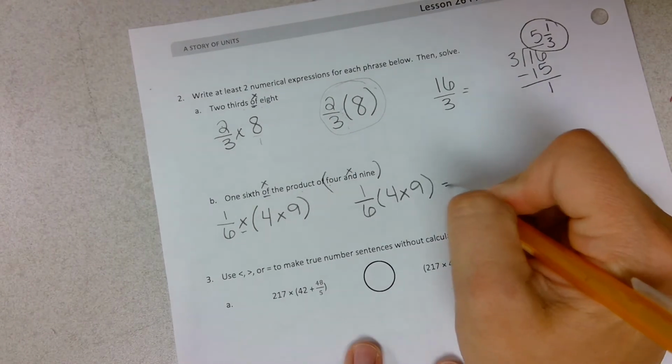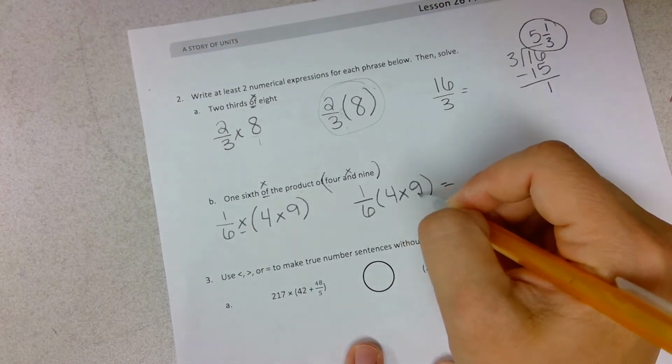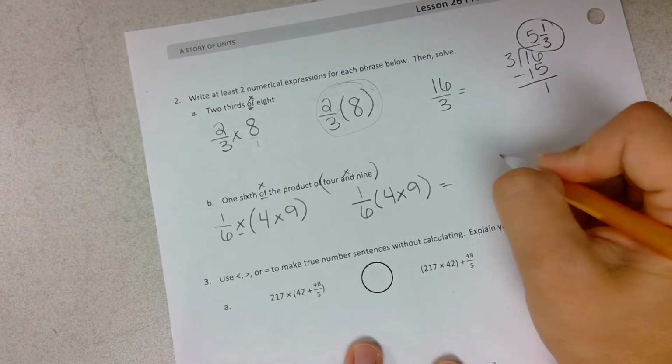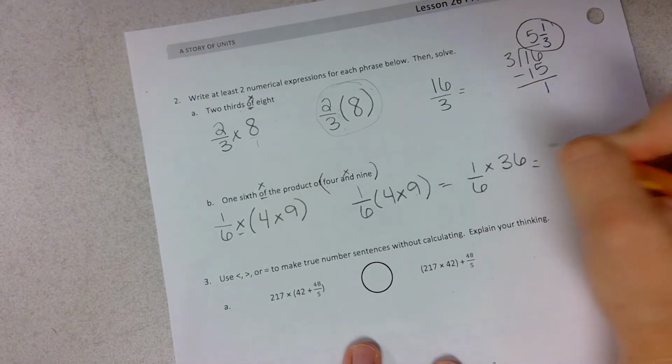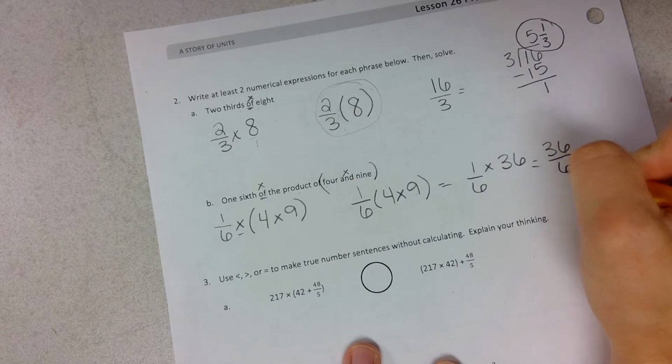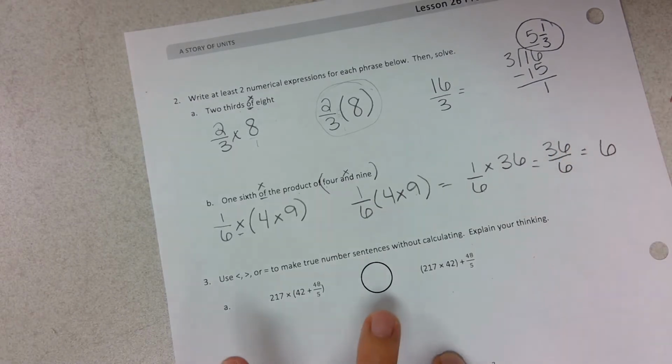Okay, so then if I do 4 times 9, 4 times 9 is going to give me 36, and I'm going to multiply it by 1/6. I get 36/6. That equals 6.